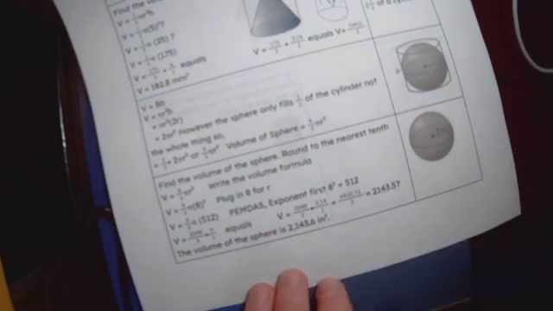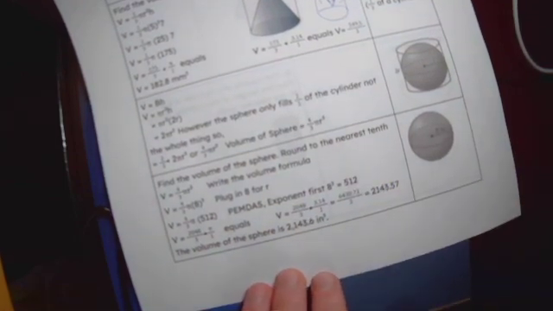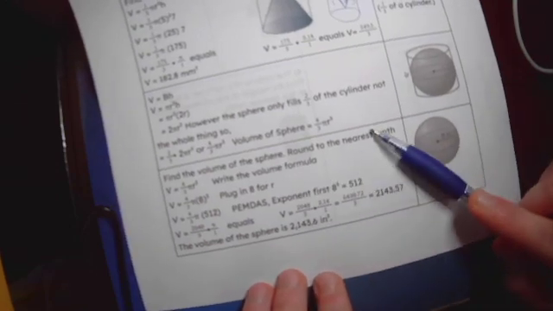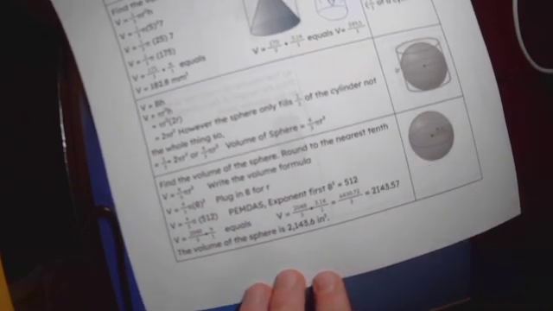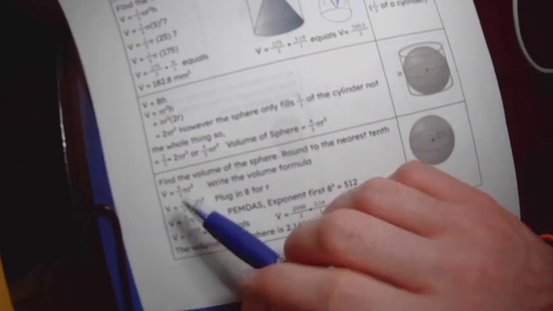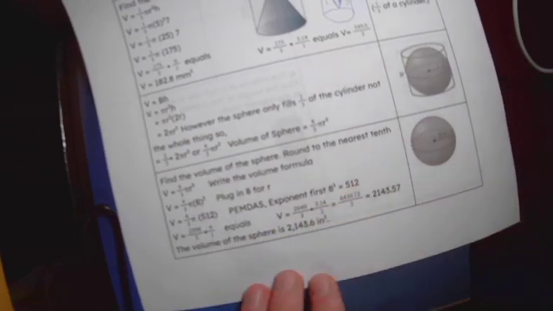All right, now that we have the formula, now we're going to talk about how to find the volume of a sphere. We're going to round to the nearest tenth here, okay? In the homework and other practice problems, I might have you round to the nearest hundredth, which would be 2 decimal places, okay? So we're going to start by writing the volume formula.